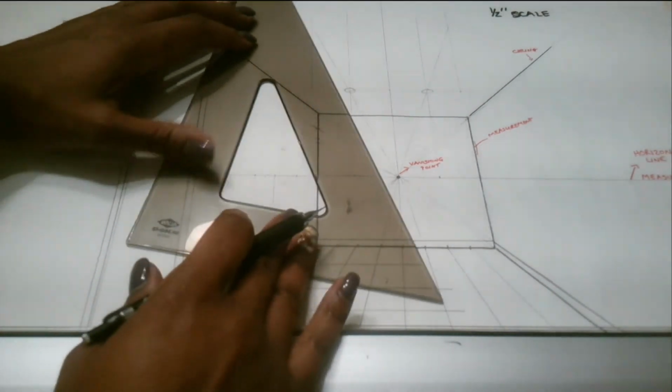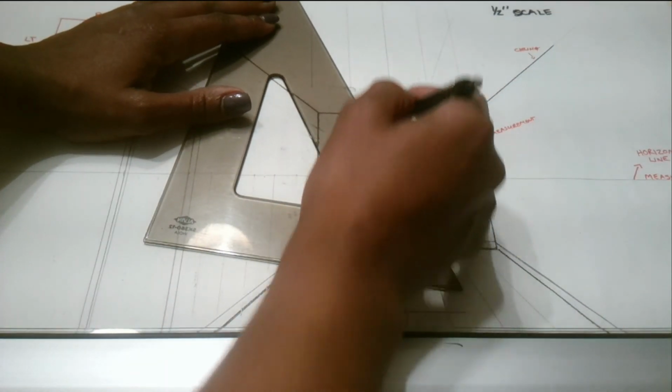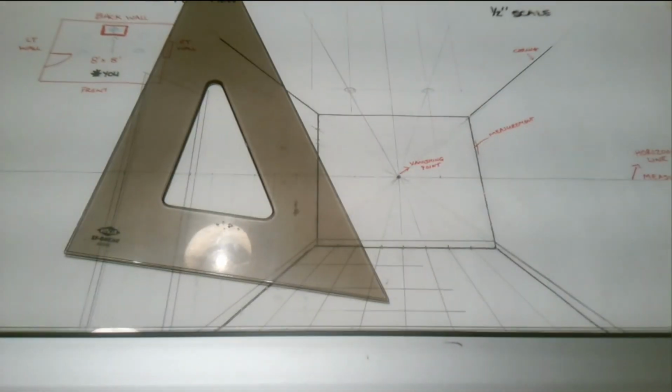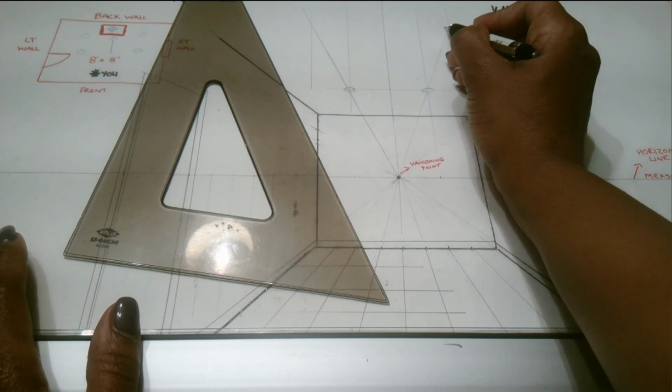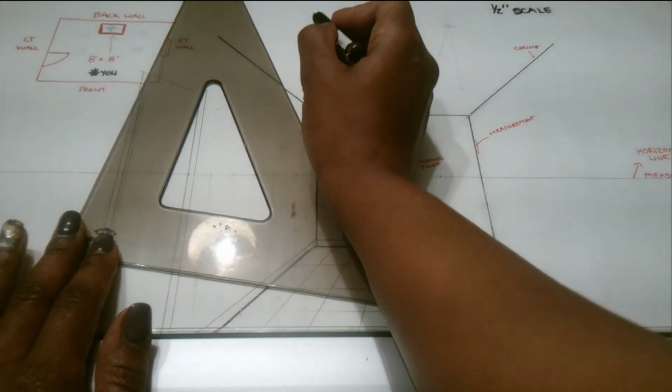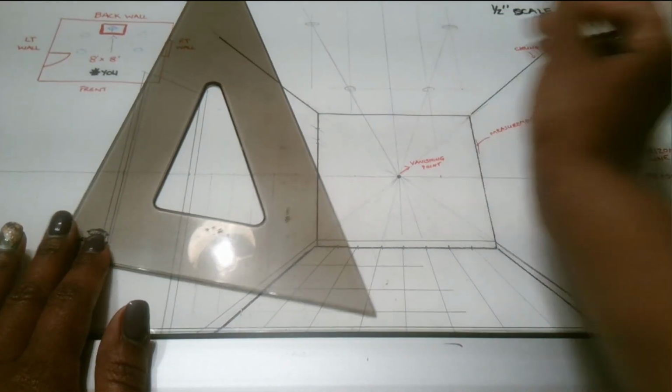Now your line should run directly through. I'm going to extend this, and you can see where your next mark is. And you can create your recessed lighting.